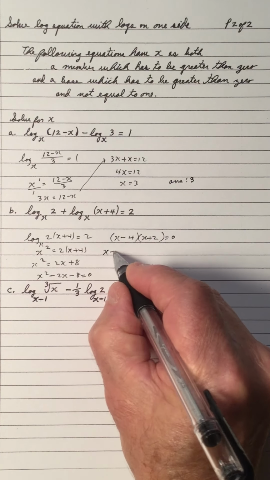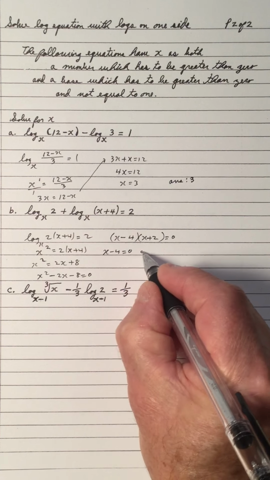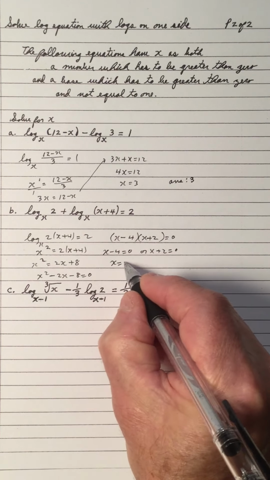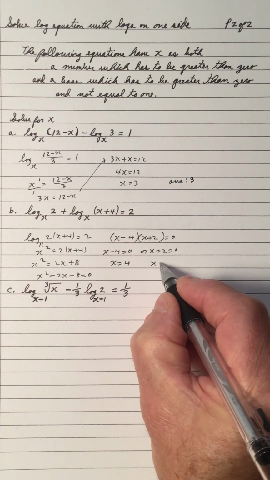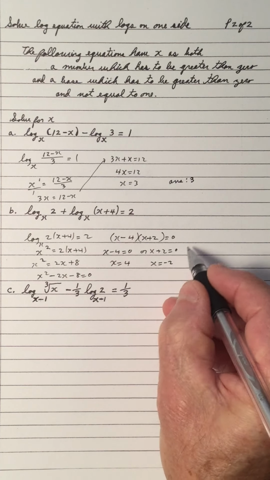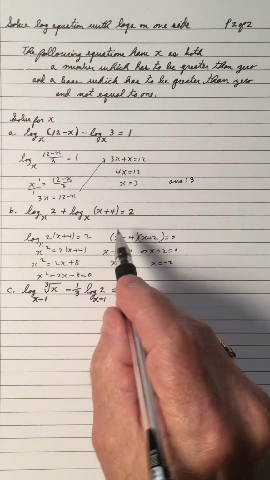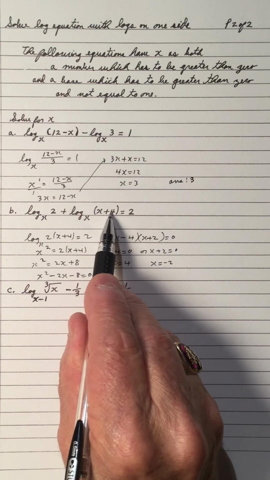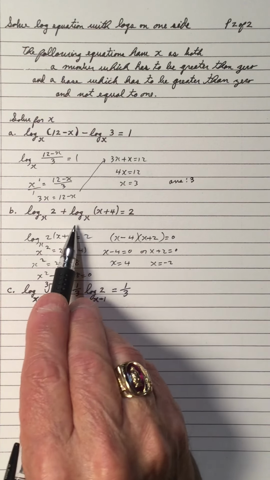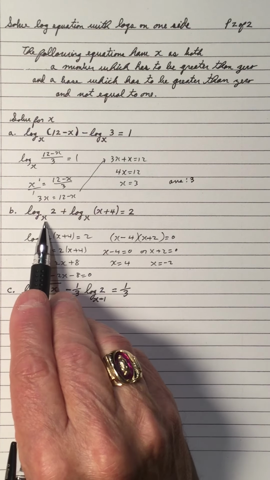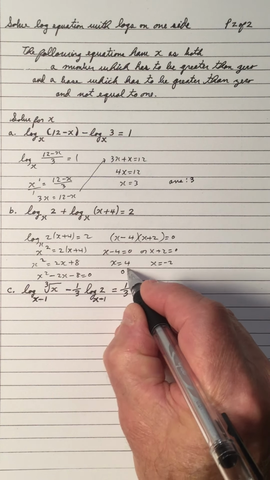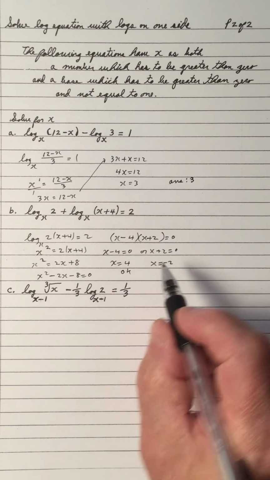So that means x minus 4 equals 0, x plus 2 equals 0. x equals 4, x equals negative 2. And let's check the 4. In the place of the number, 4 plus 4 is 8. That's okay, it's positive. And 4 is positive here and here. This is the base. So 4 is okay. And let's check negative 2.